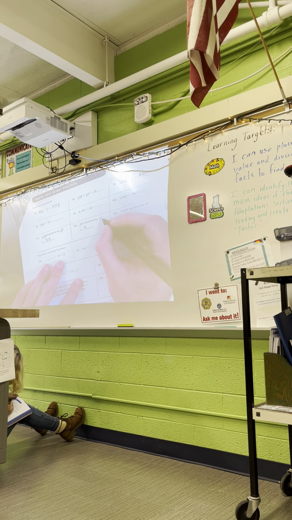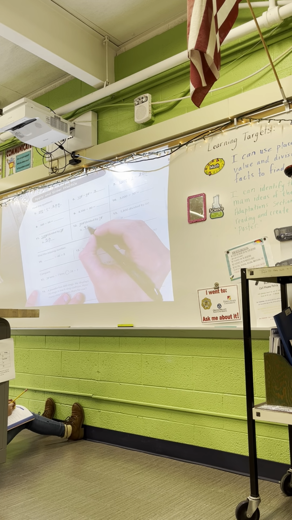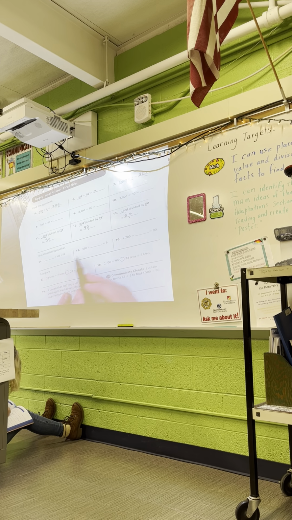Now, we can cancel out a 0. 90 divided by 1, or add a 0. 1. And right here, 18 divided by 6, 3. Cancel out a 0. 1 zero left. 30.